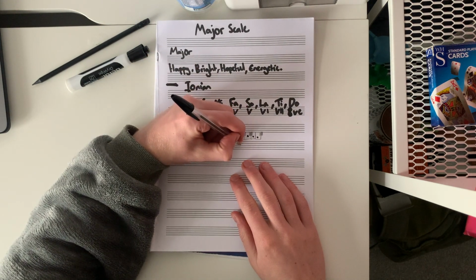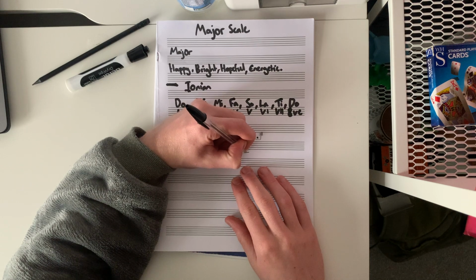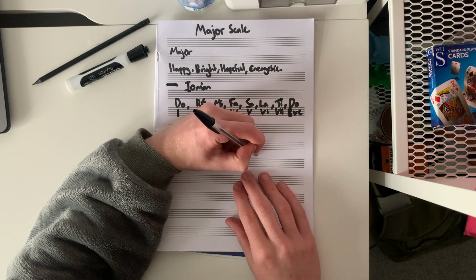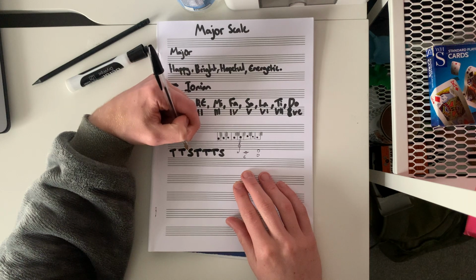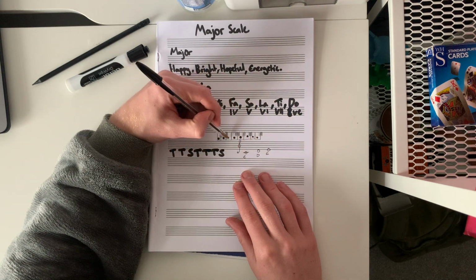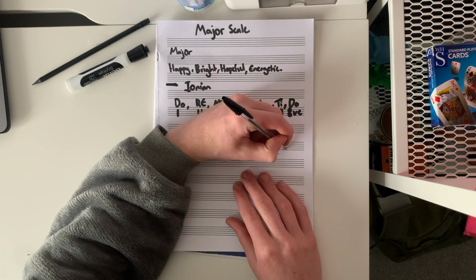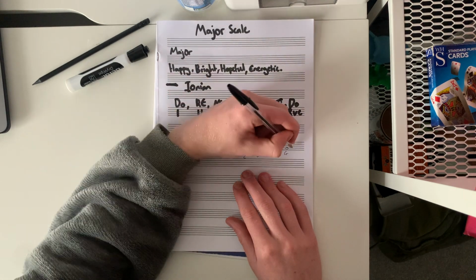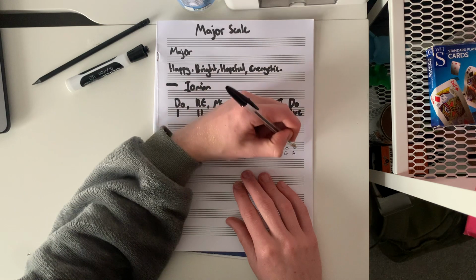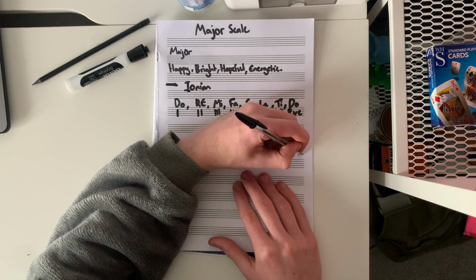So if I was to draw my treble clef, I'm going to start off on C. I need to go up a tone, so I'm going to go to D, up a semitone, no, up a tone again, is E. Now I need to go up by a semitone to F, up by a tone to G, up by a tone to A, up by a tone to B, and then I'm ending up a semitone, I'll squeeze it on the end, on C.